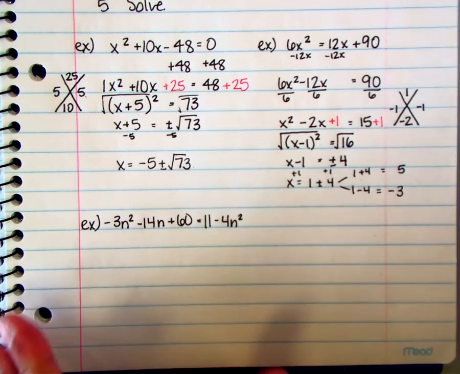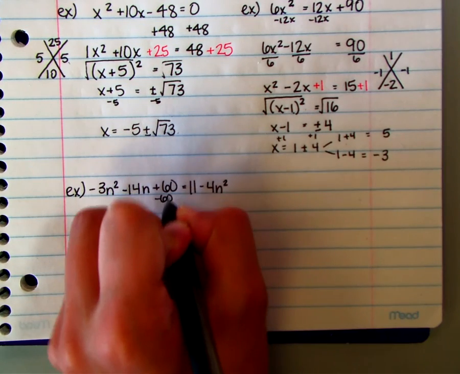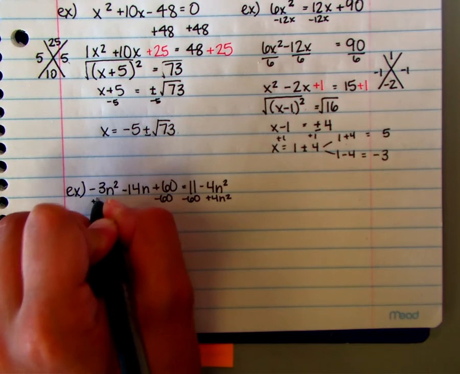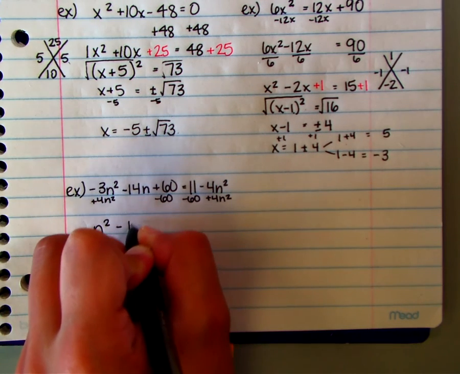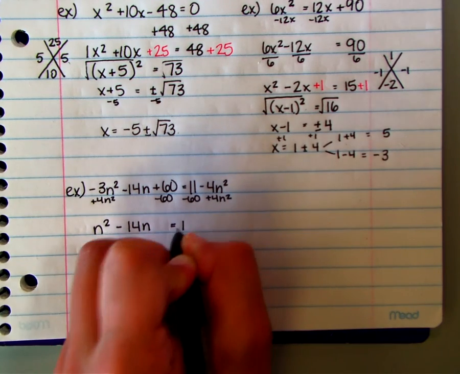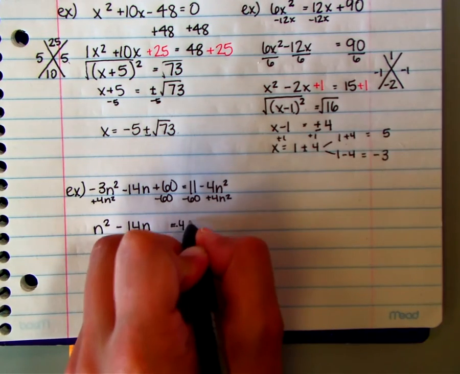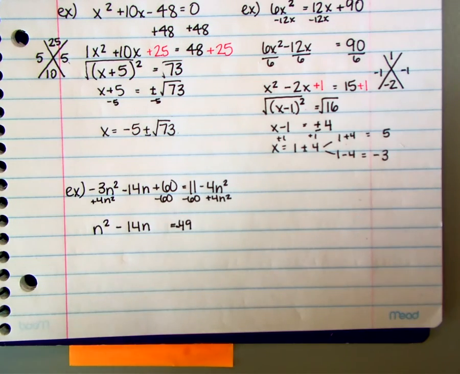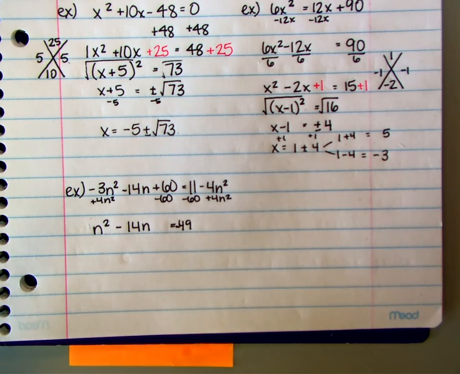So again, following those steps, we want to move all constants to the right side. So in this case, we're going to move the 60, subtract 60 from both sides, but we also need to move this 4n squared. And so when we simplify that, we've got n squared minus 14n equals 11 minus 60, negative 49. And so my coefficient of that leading term, that n squared is 1. We're good to go. We're going to divide b by 2, square the result, and add to both sides.